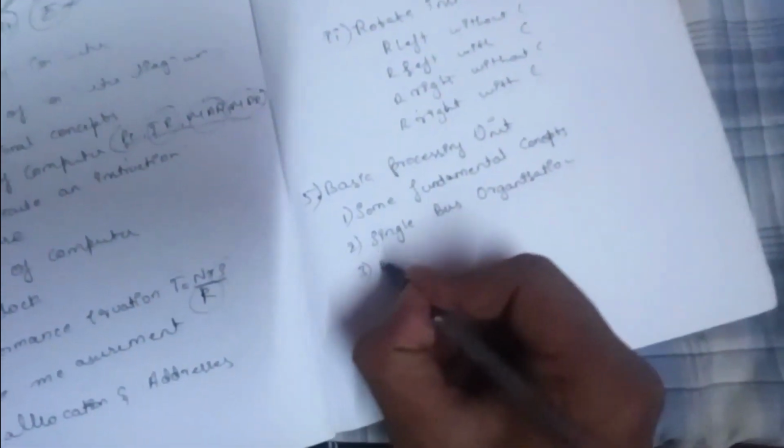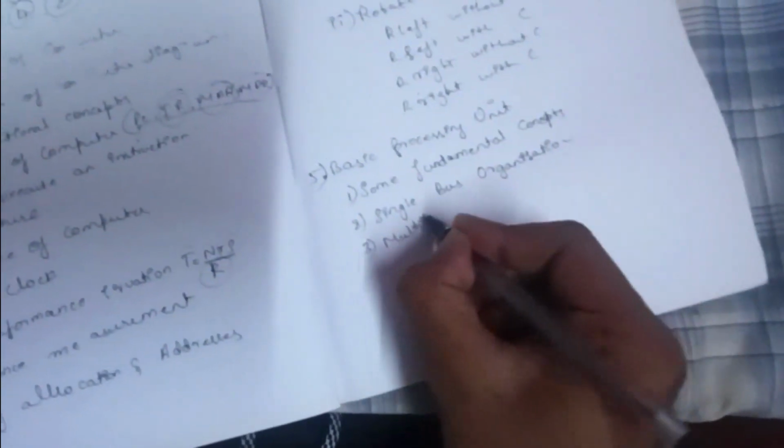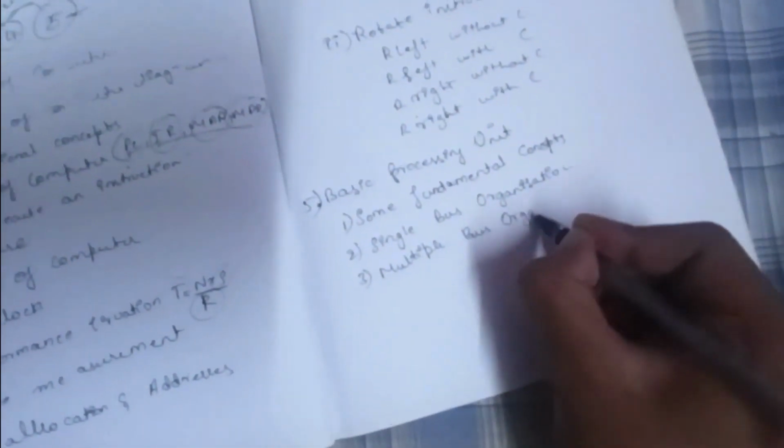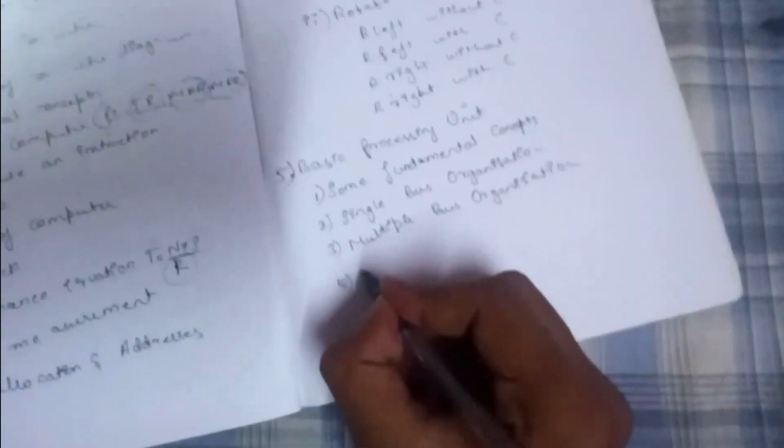Third question is multiple bus organization.